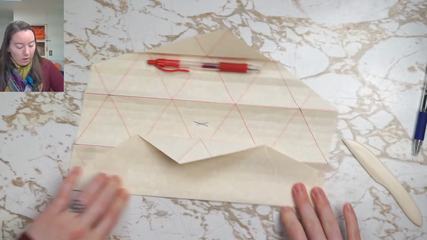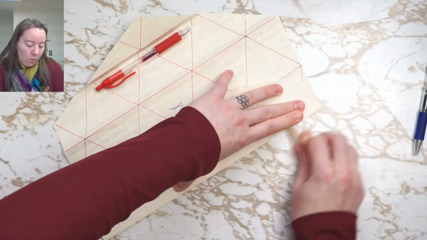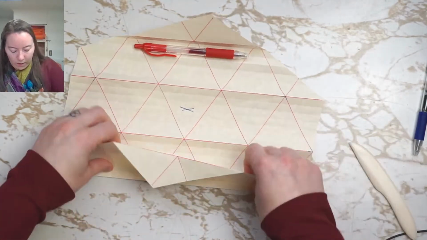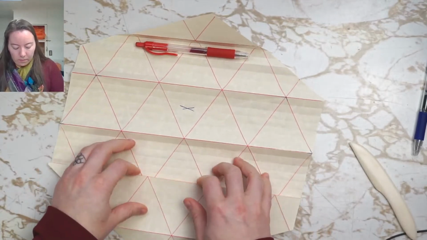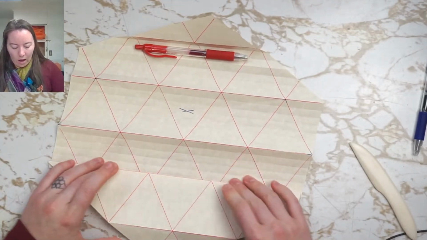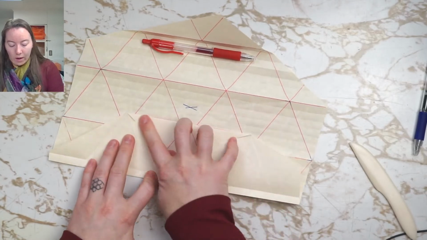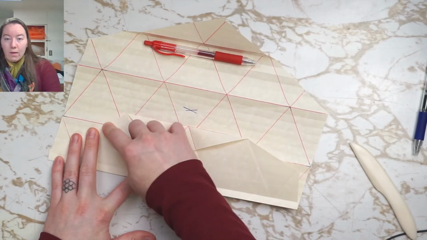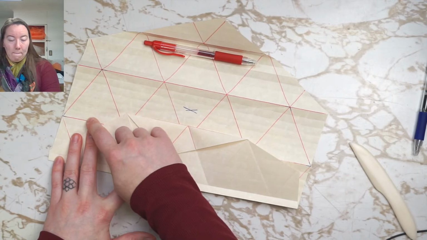Sorry, sometimes I can talk and fold, sometimes I can't. So what we did is, instead of making this fold here, I brought this all the way up to above the next big division above.